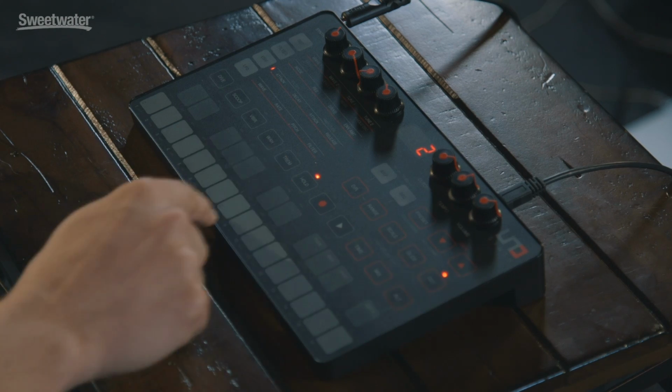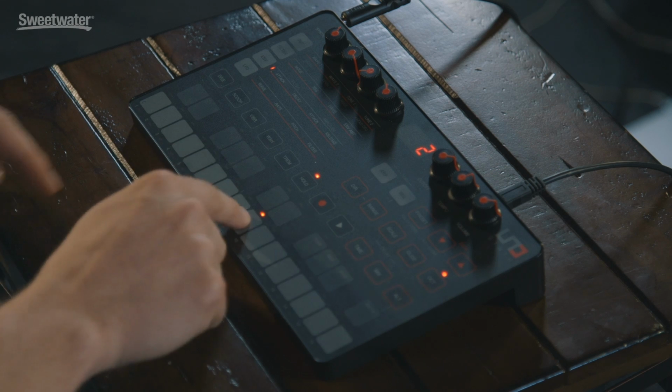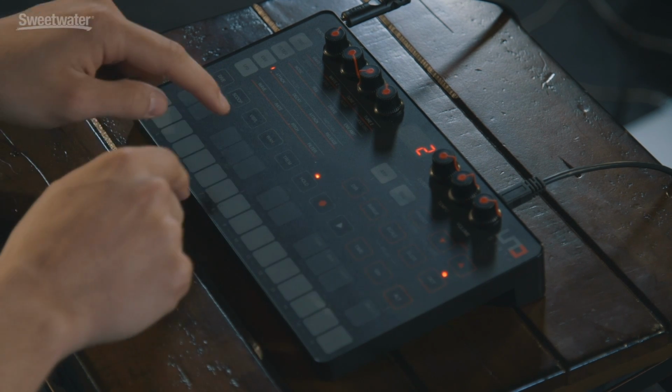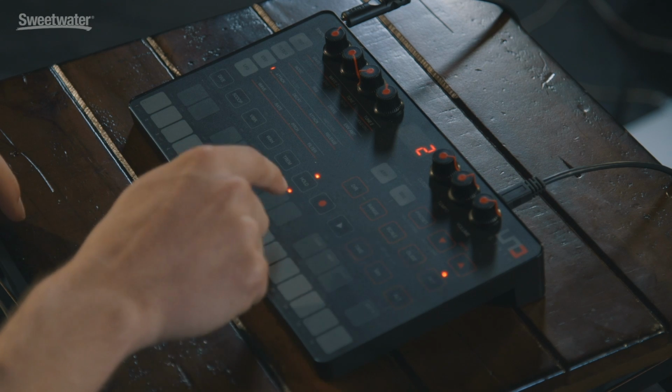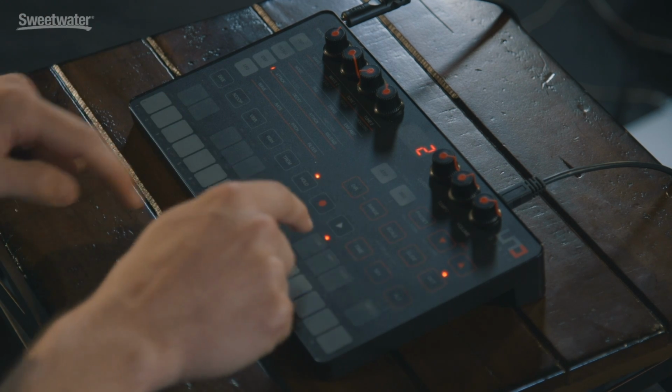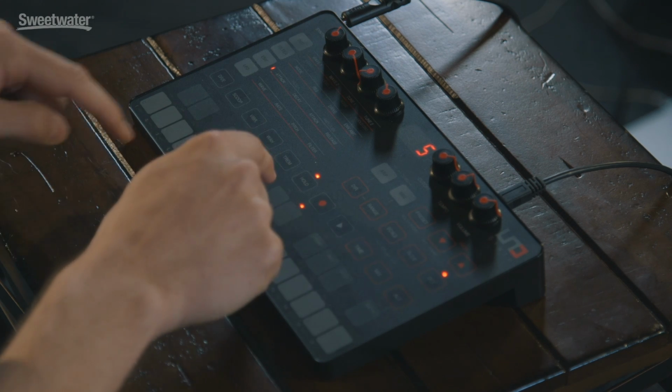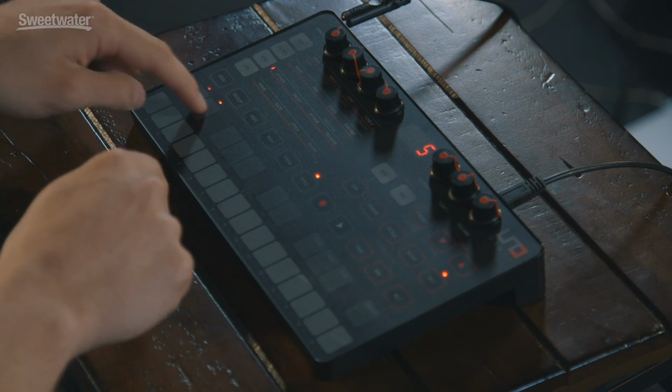You can also click the hold button, which will hold each note you play until you play another note, then it will change. So if you click hold, as many synths do, this one has an arpeggiator and a sequencer.